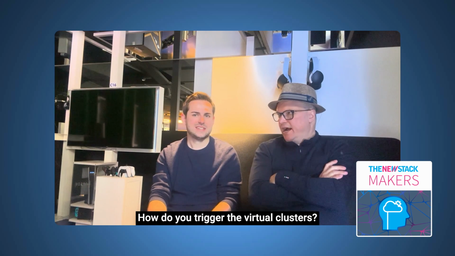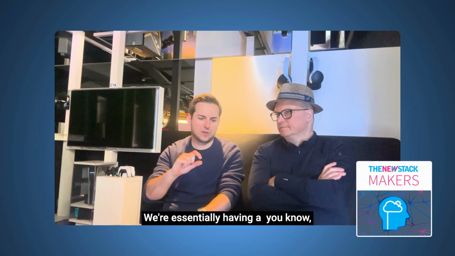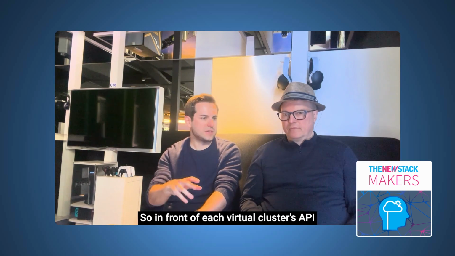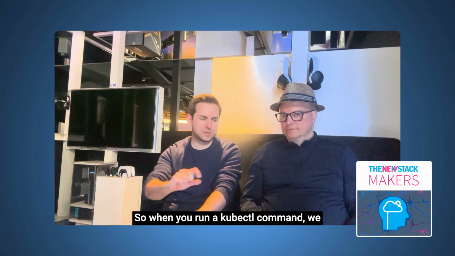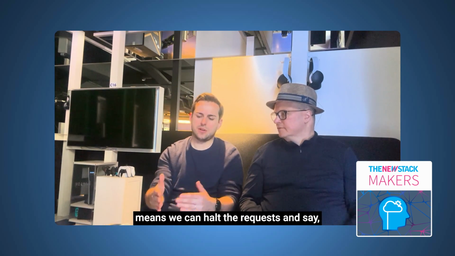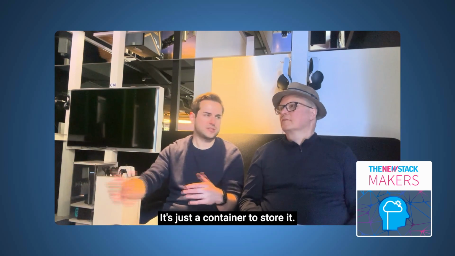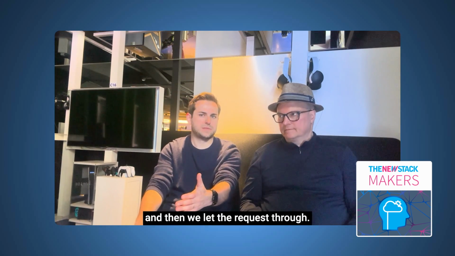How do you trigger the virtual clusters? We have an interesting approach. We essentially have an API gateway in front of each virtual cluster's API server. So when you run a kubectl command, we see every request going through. That means we can halt the request and say, hey, this virtual cluster is asleep. We'll spin it up real quick. It's just a container to restore, so it takes 10 seconds or less. Then we let the request through.